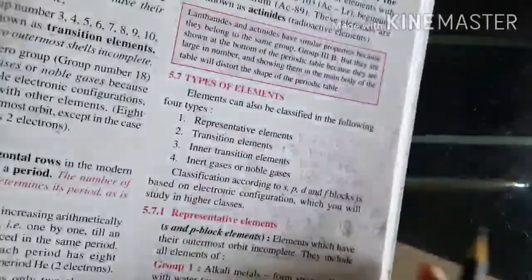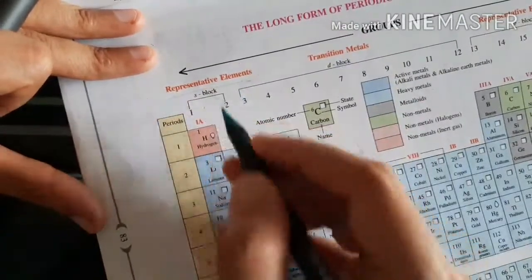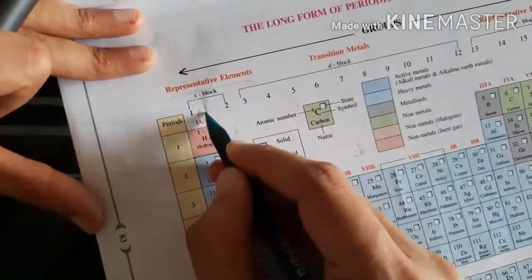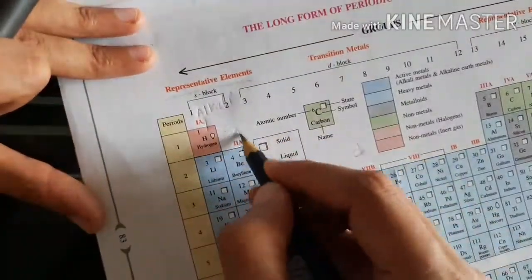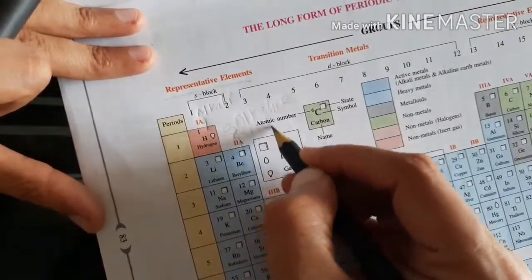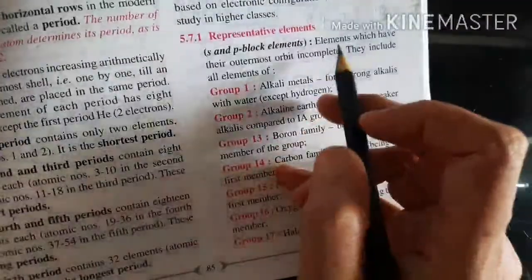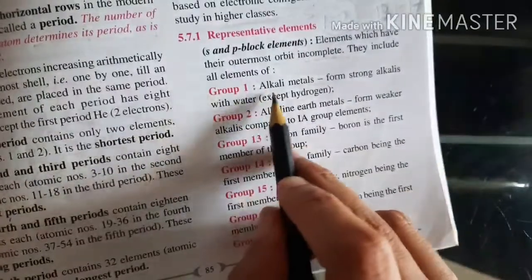Okay, remember, or you can write here in your textbook: this first group is the representative element, also given as the S block, but here you can write alkali. And the second are known as alkaline earth metals. You can write that in your textbook with pen, if you cannot write with pencil.